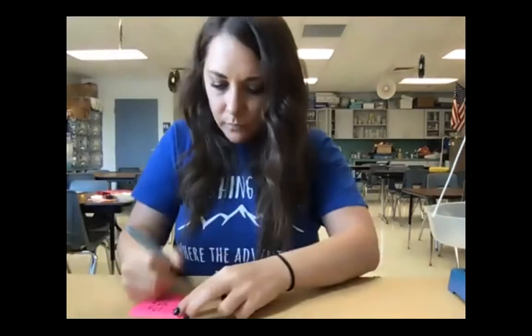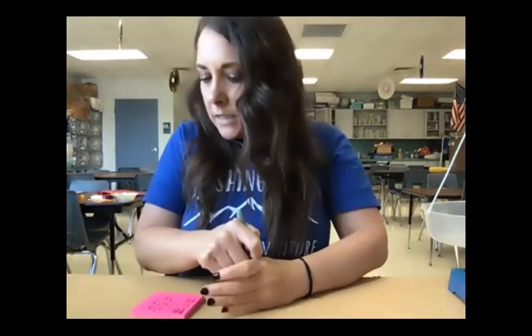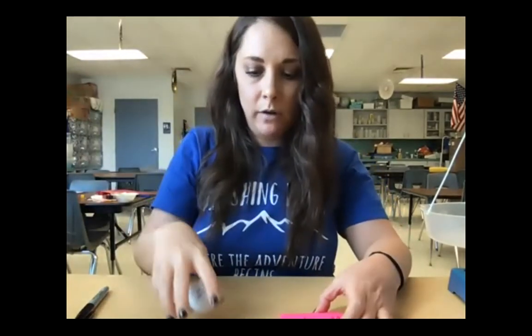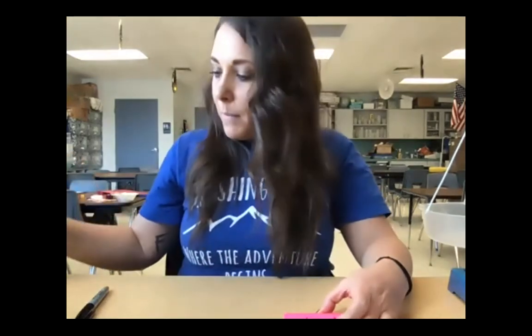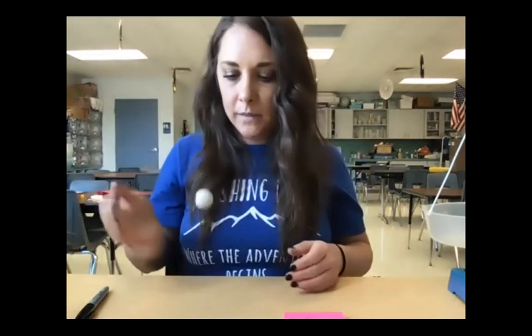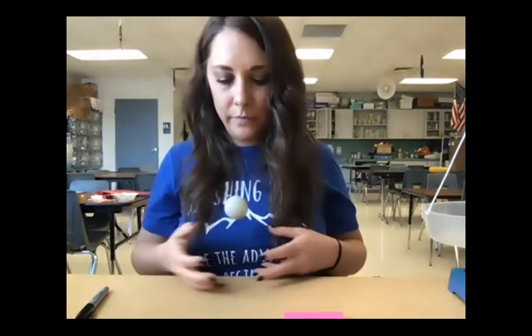So let's see what we've learned so far. Ping pong ball, 3 grams. All right. So remember, if we're going to rank them from most mass to least mass, my golf ball has the most mass. It was 49 grams. It is very heavy. It has a lot of matter in it. My bouncy ball had the second most mass. It had 12 grams. Has less mass than the golf ball, but more mass than the ping pong ball that only had a mass of 3 grams.